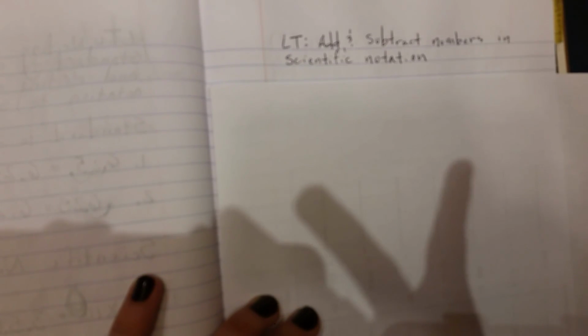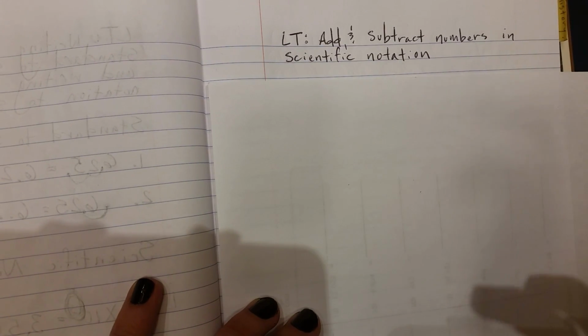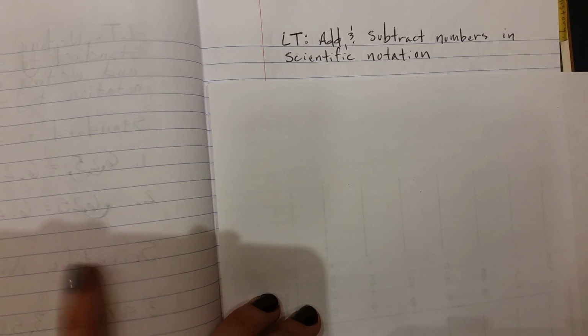Okay guys, here is the second part to our video of adding and subtracting numbers in scientific notation. Our learning target for today is add and subtract numbers in scientific notation.